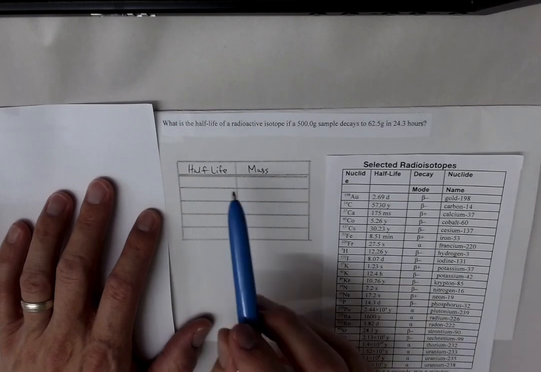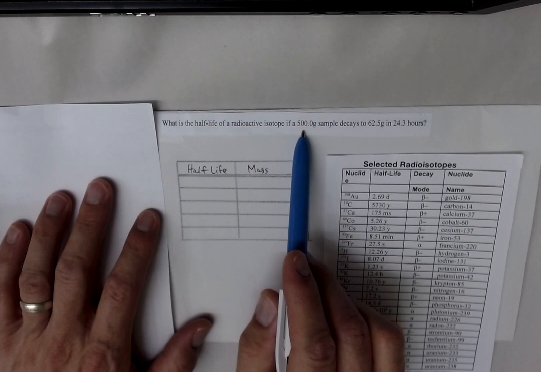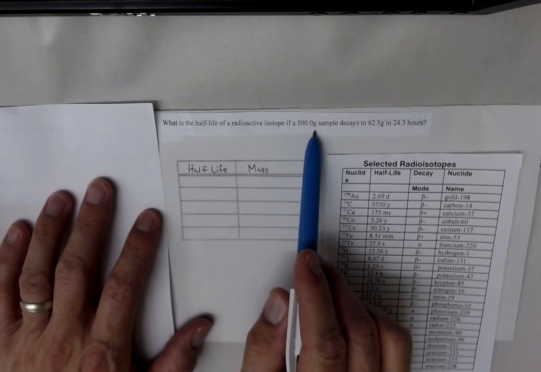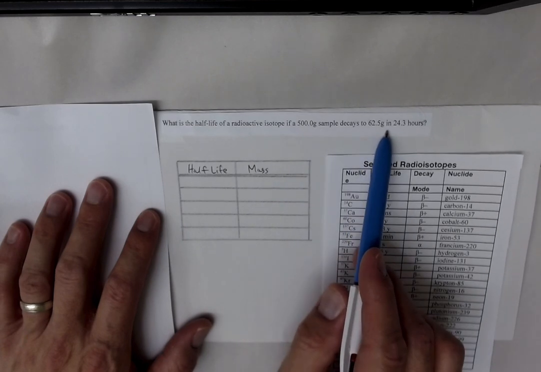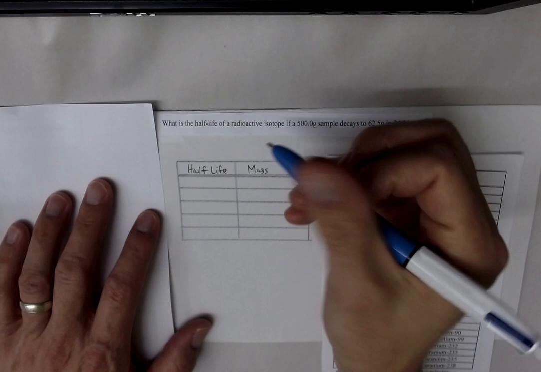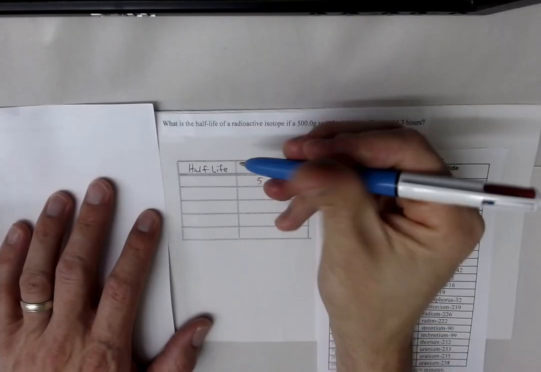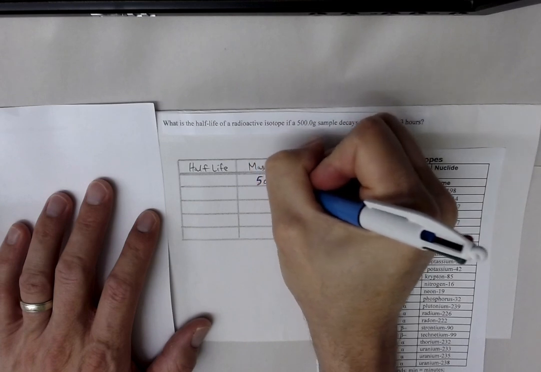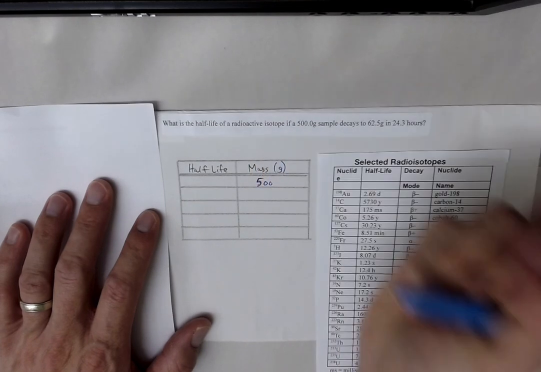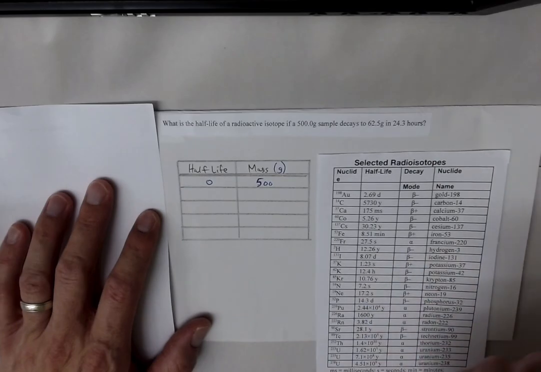All right, in this question it asks, what is the half-life of a radioisotope if a 500-gram sample decays to 62.5 grams in a little over 24 hours? Okay, so we're going to start with a different color. We're going to start with our 500-gram sample, which is half-life 0, and just work the table.